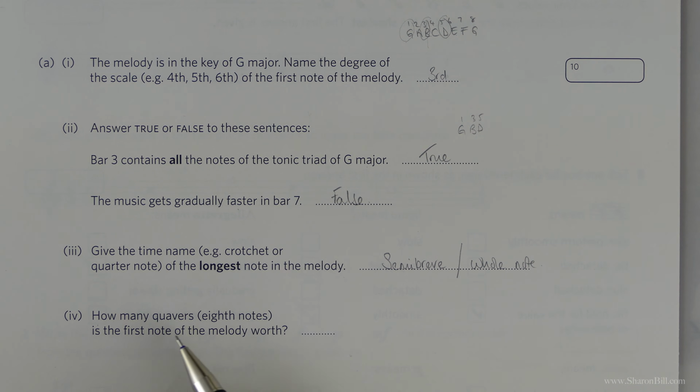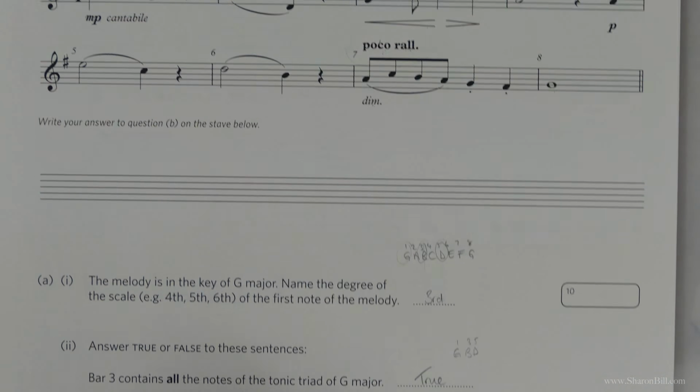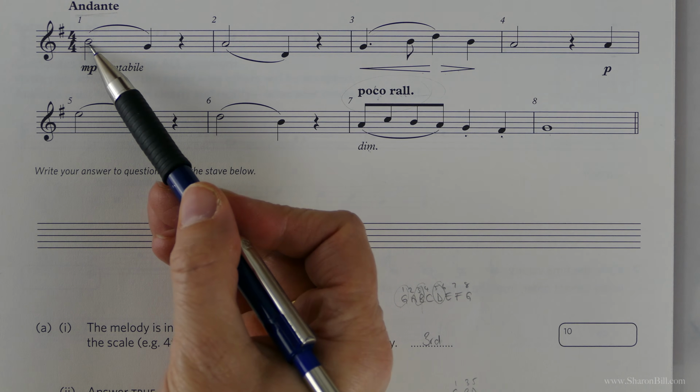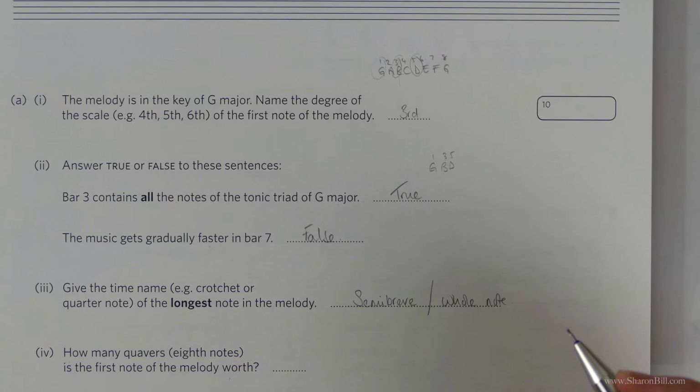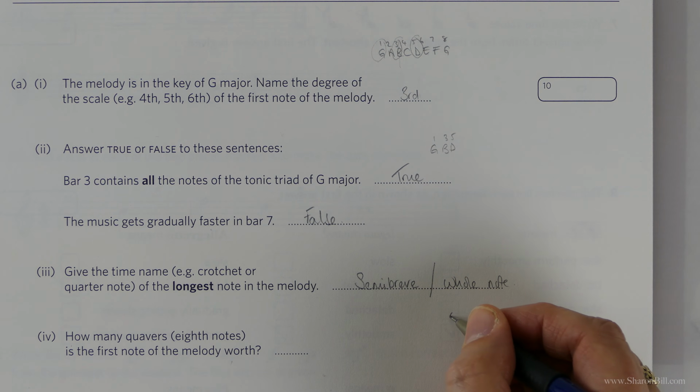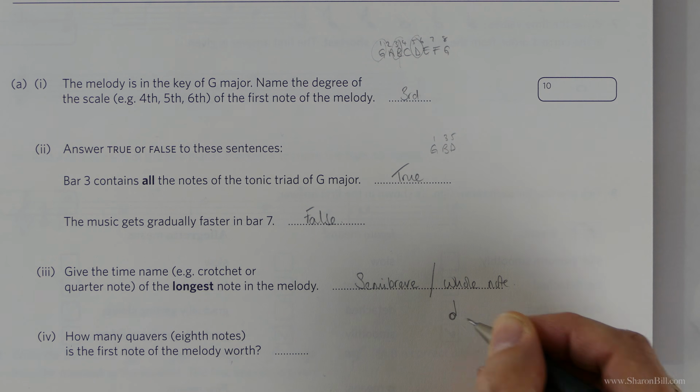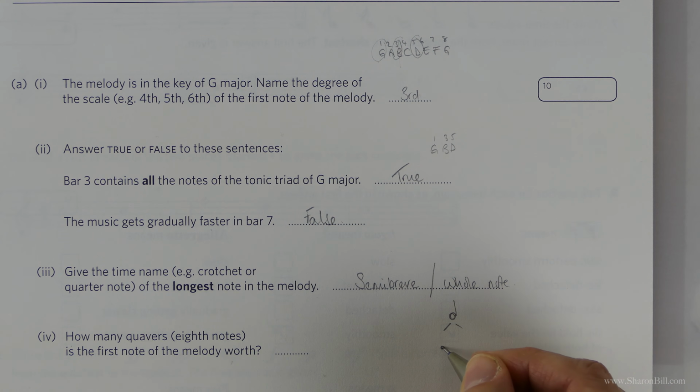Now then, we need to know how many quavers is the first note of the melody worth. So let's have a look. The first note of the melody is a minim or a half note. So let's diagram that out. So we have a minim, which divides into 2 crotchets, 2 quarter notes.